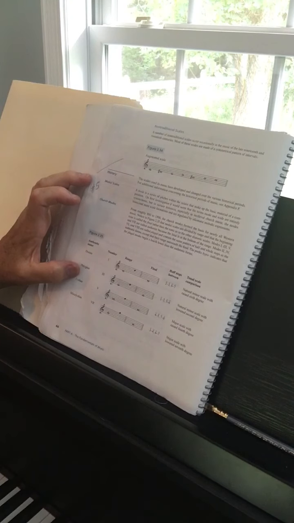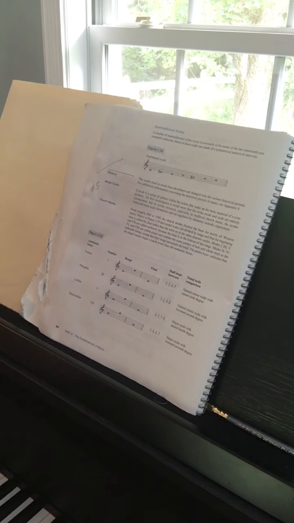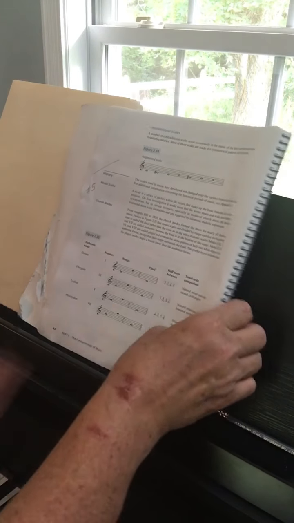The Lydian mode is from F to F. It's like a major scale with a raised fourth degree. The half steps are between 4 and 5, B and C, and E and F. Mixolydian mode could be equated to a G major scale with a lowered seventh degree, and the half steps are between 3 and 4 and 6 and 7.